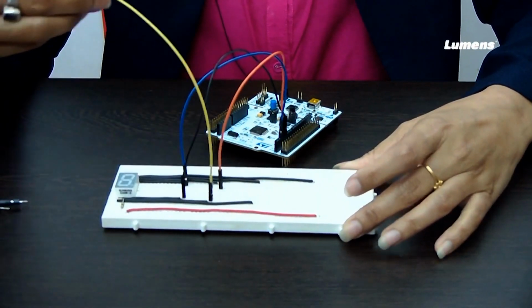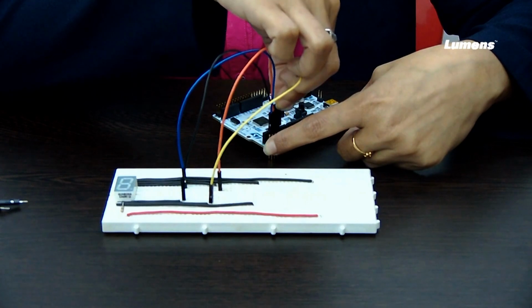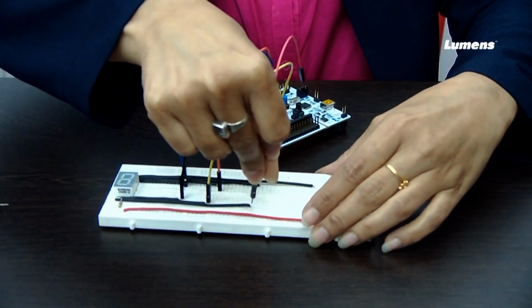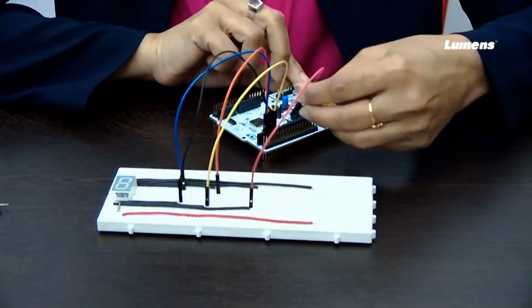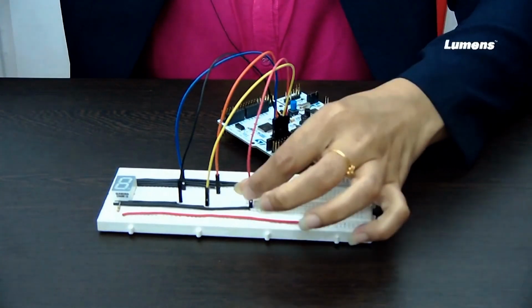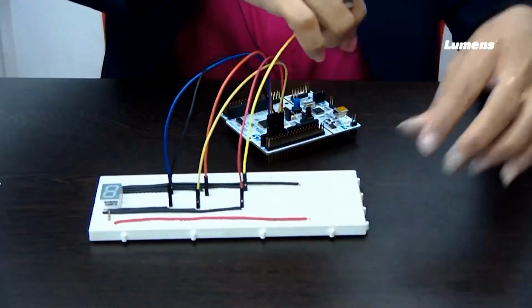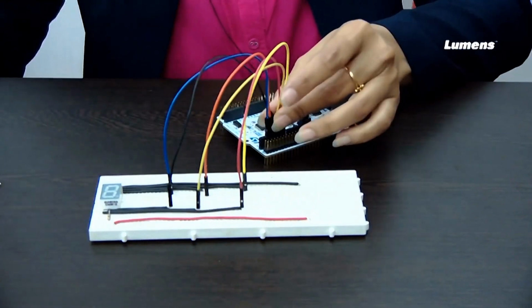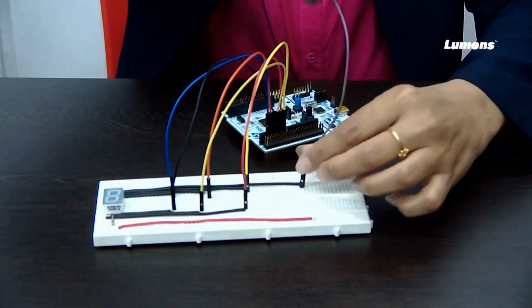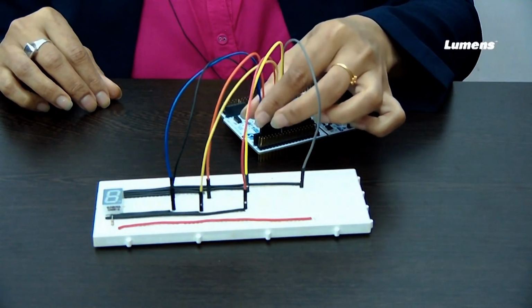Then D2, D5, E2, D6, now F2, D7, G2, D8. Okay.